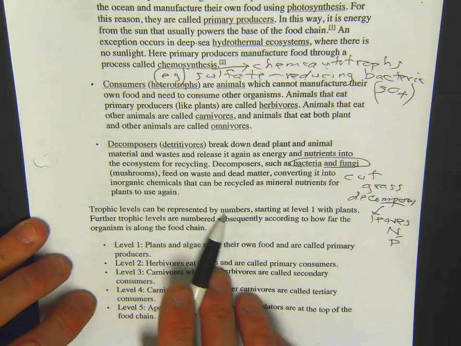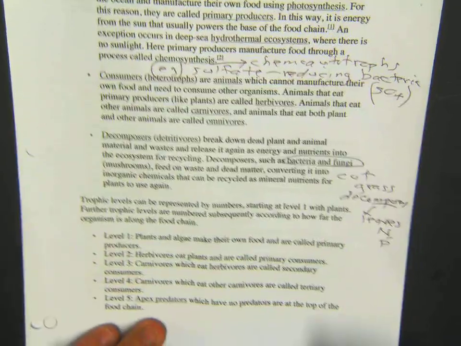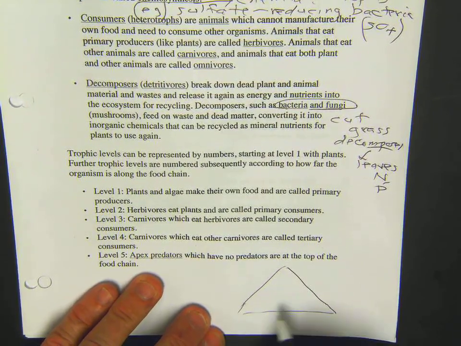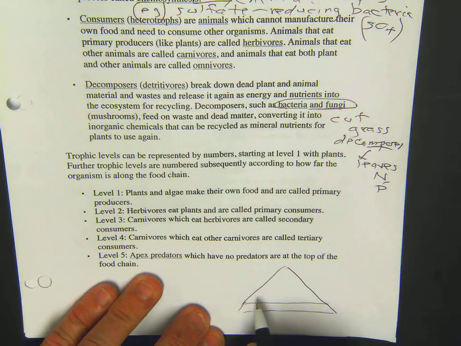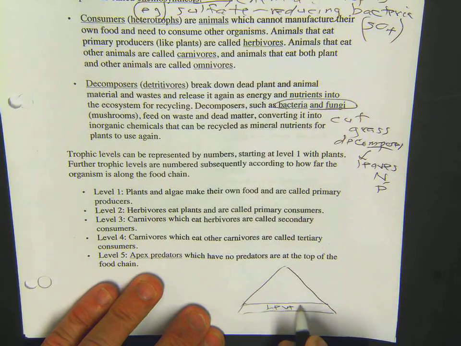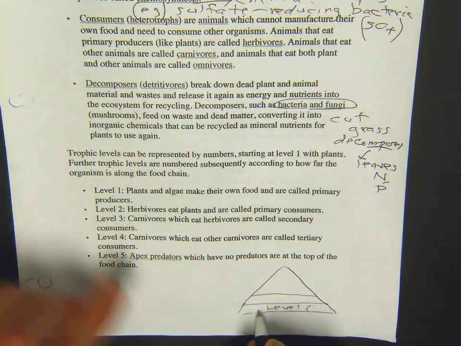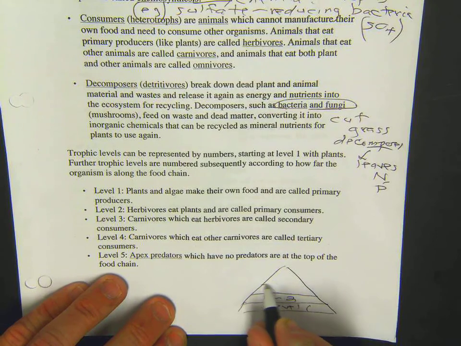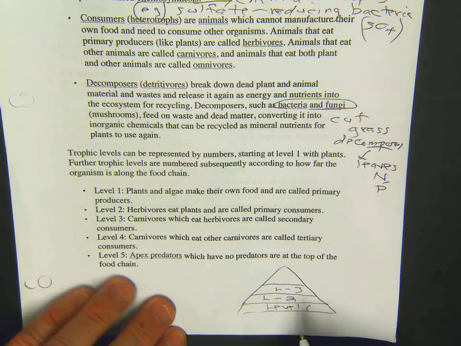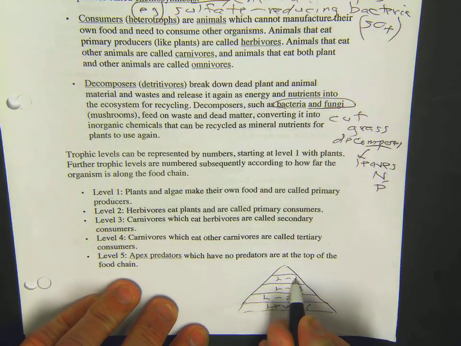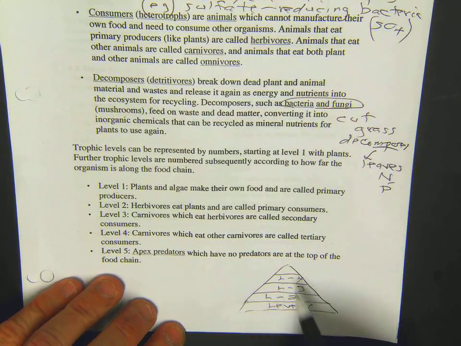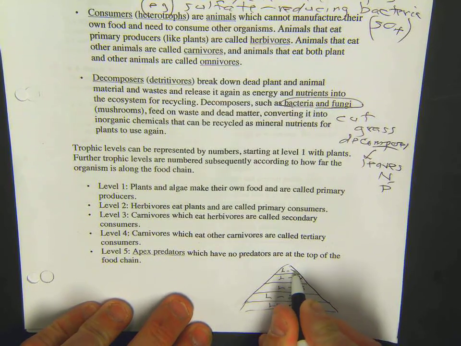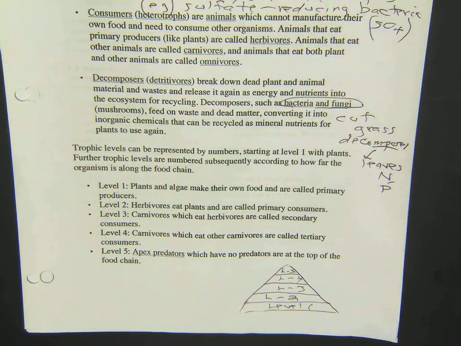And then we looked at trophic levels represented by numbers. If you looked at a triangle, something like this, this would be level 1, this would be level 2. Level 1 would be your primary producers. Level 2 would be your primary consumers. Level 3, the secondary consumers. Level 4 would be your carnivores, which eat other carnivores, the tertiary consumers. And level 5 would be the apex predators.